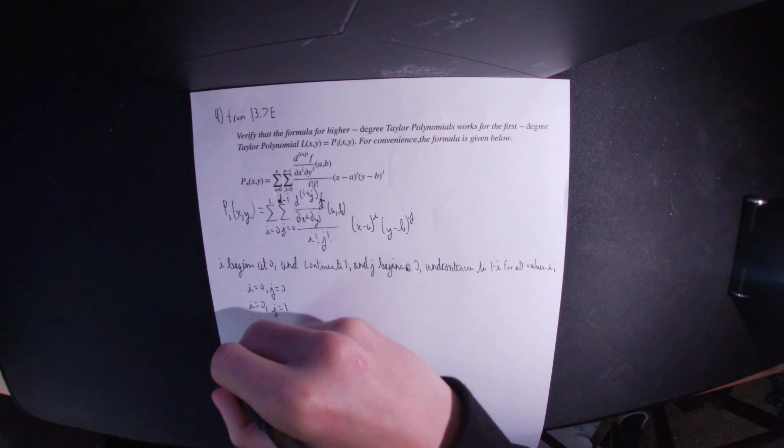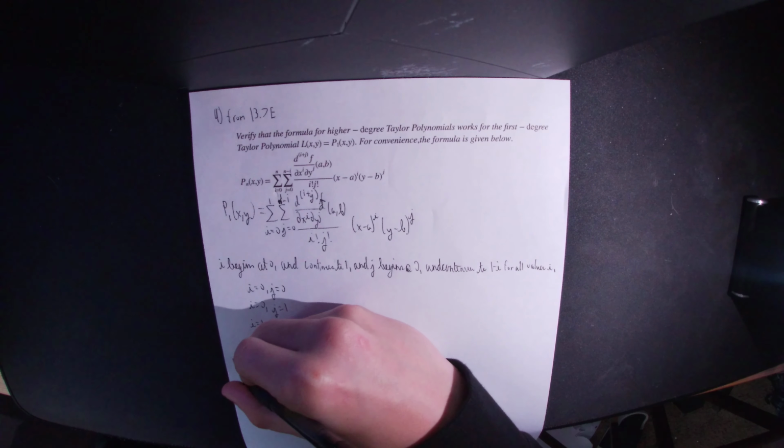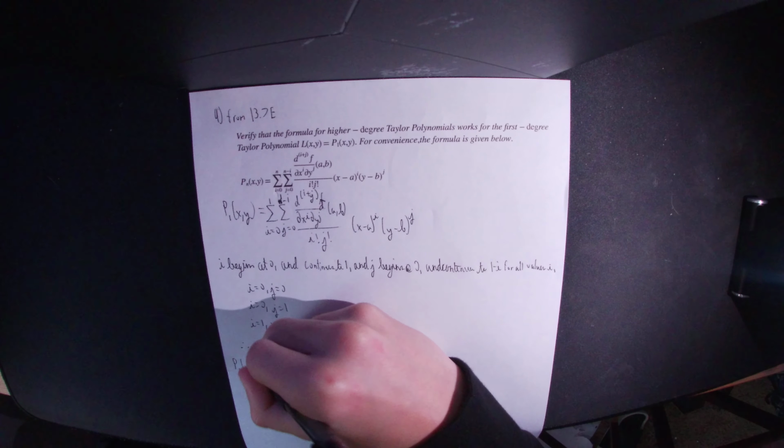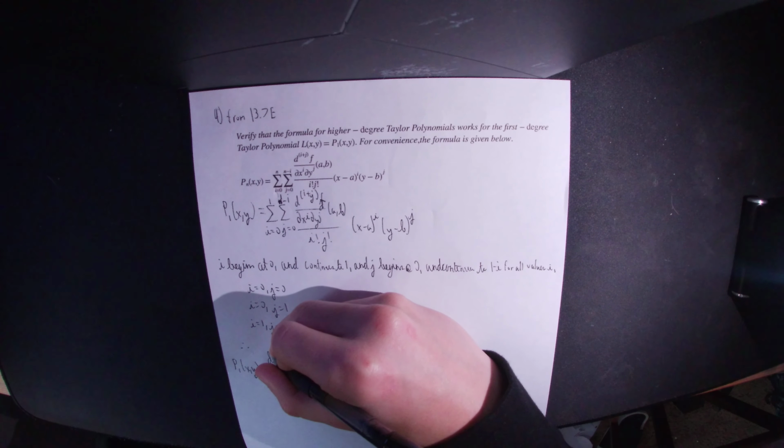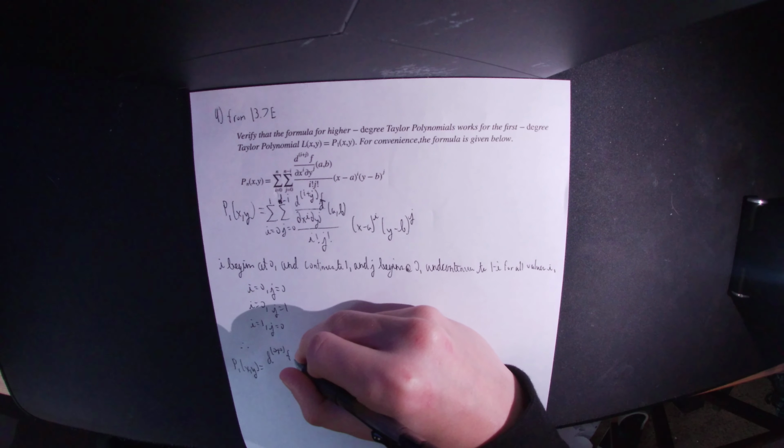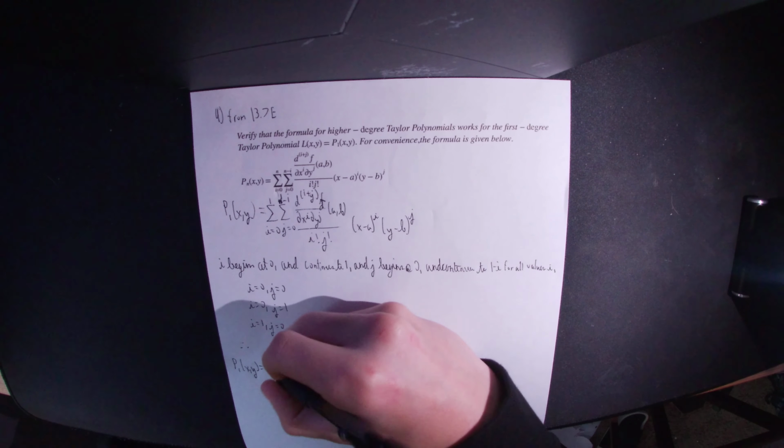Therefore, we can say that P sub 1 of x comma y is equal to the derivative, where both are 0, of f of a, b.